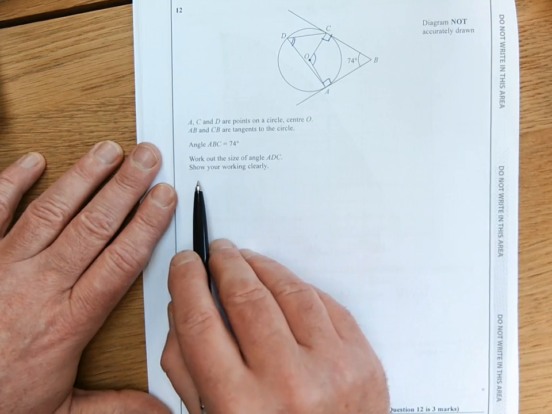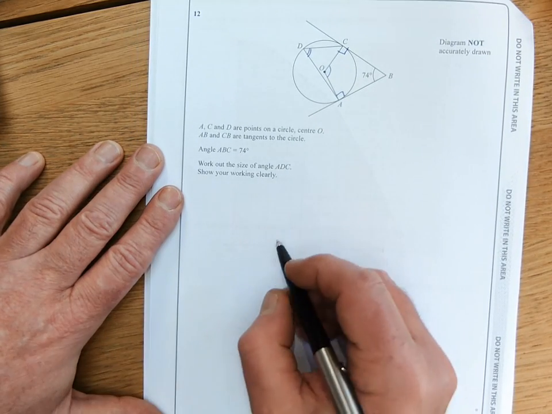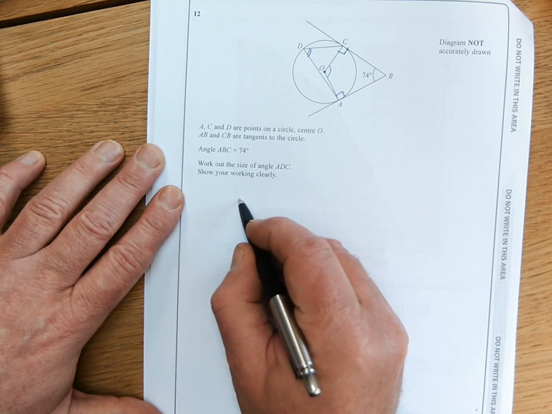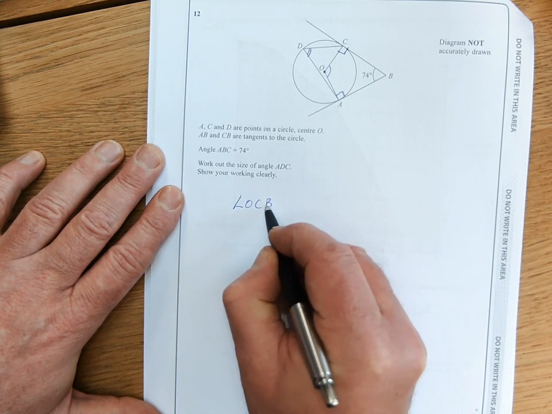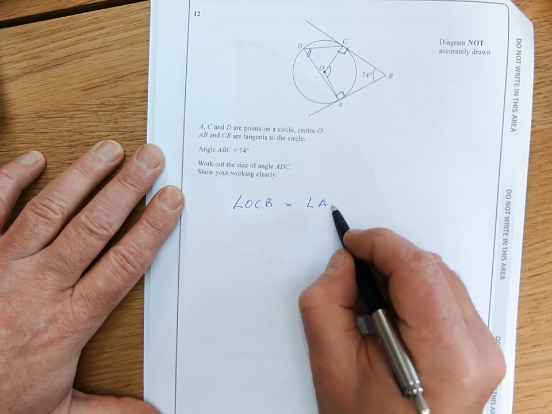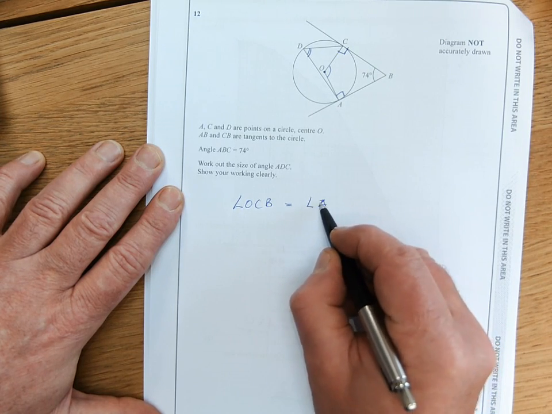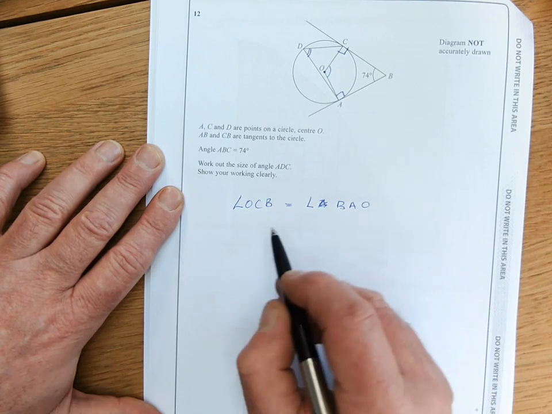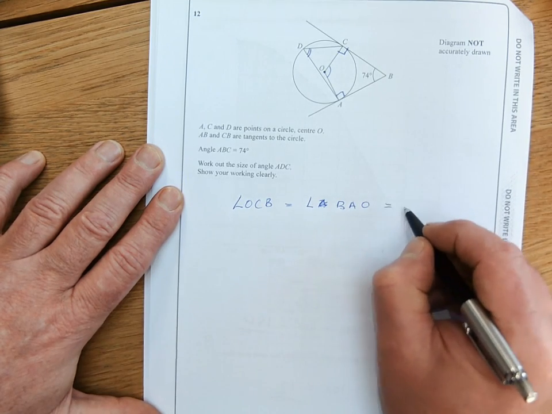So I want to show my workings clearly. I'm going to say angle OCB equals, no, that's wrong, angle BAO equals 90 degrees.